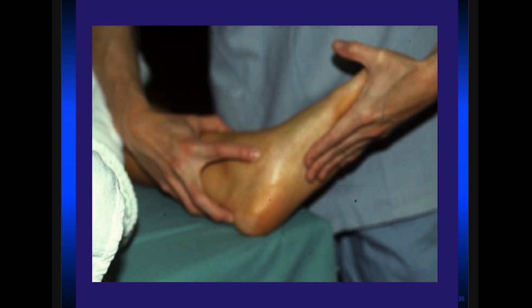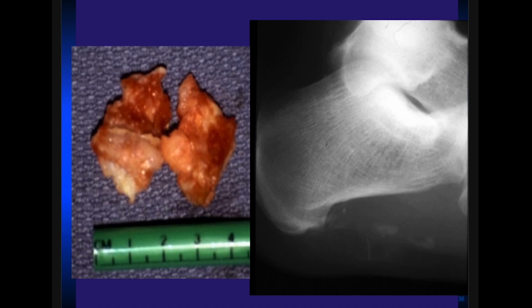This is what he looked like at the time of the excision. Pretty normal exam. And then this is what the pieces look like when they were excised, and then the new lateral radiograph. And he did very well after excision of this, no recurrence of ectopic bone.